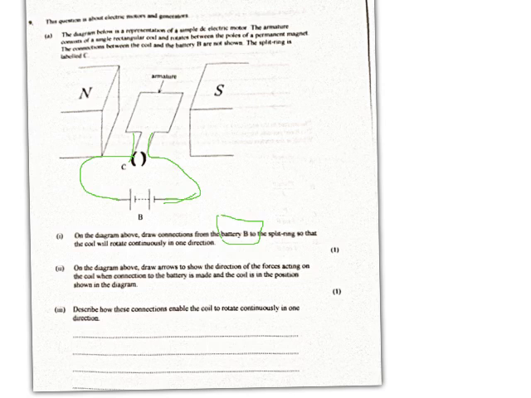Let me draw that a little bit more neatly. Now important things to note on this diagram is that this is the positive terminal, so therefore conventional current would dictate that this current is flowing that way, and then through the wire it's flowing that way.